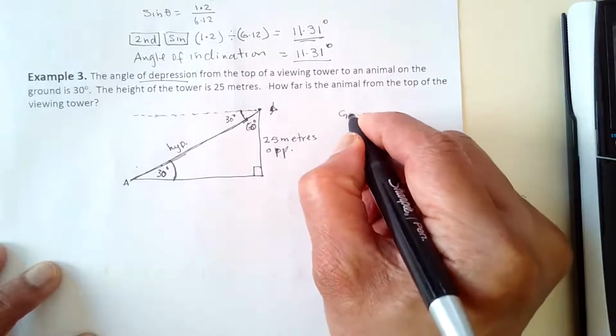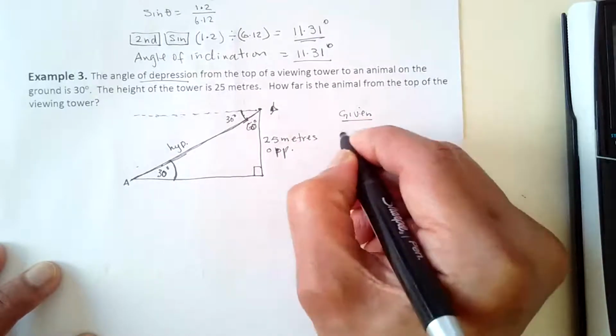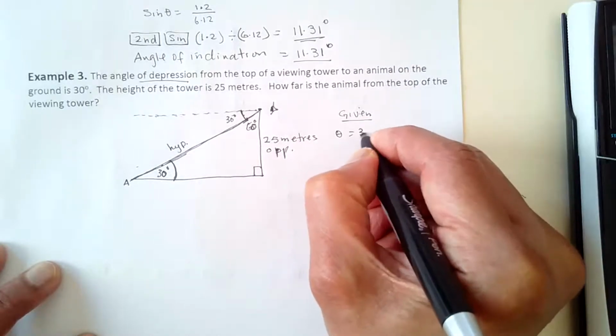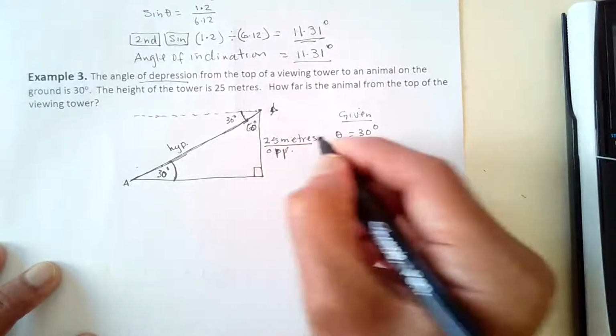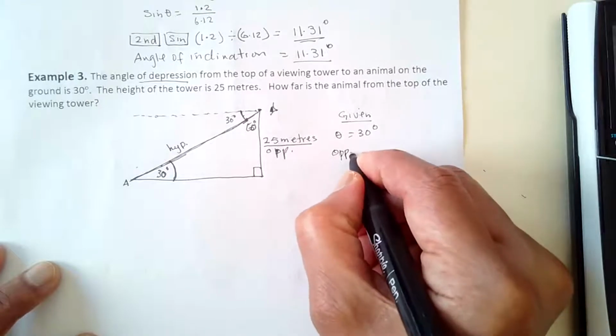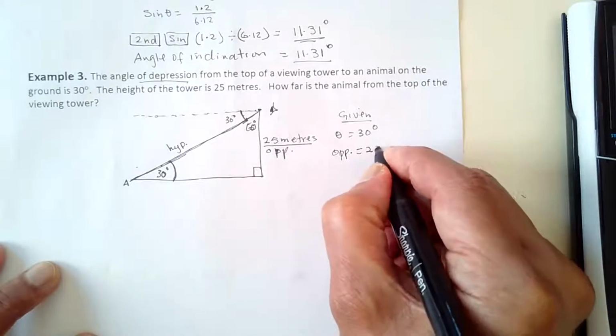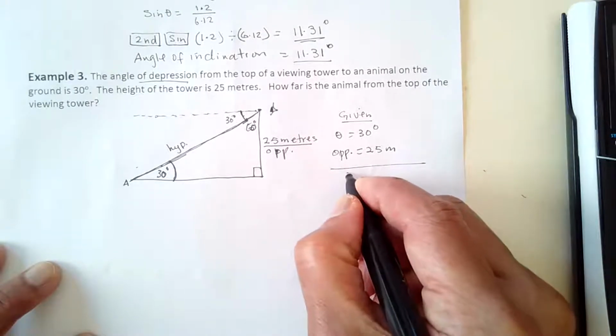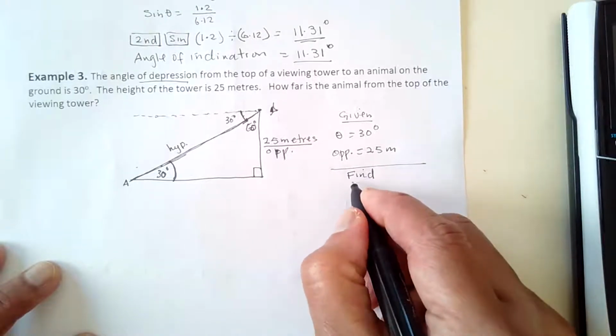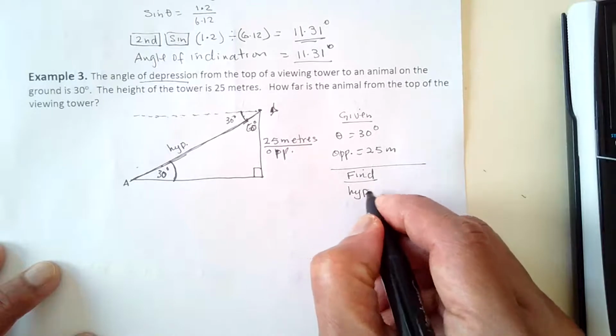So I'm going to say given theta is 30 degrees, and we have the opposite side is equal to 25 meters. We're asked to find the hypotenuse.